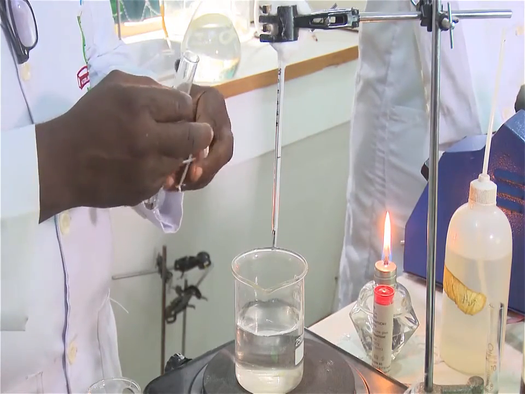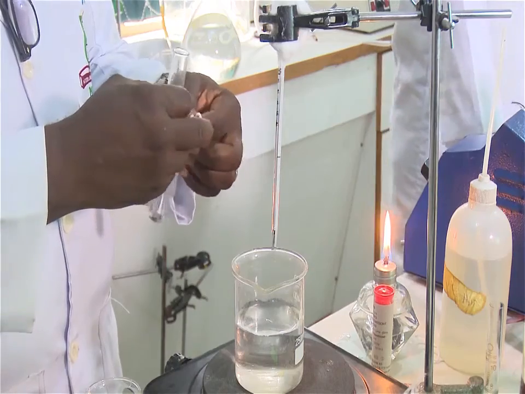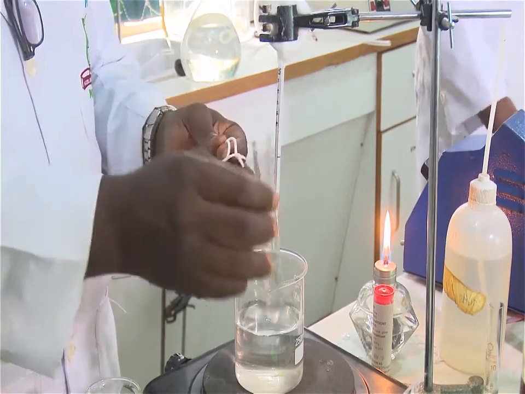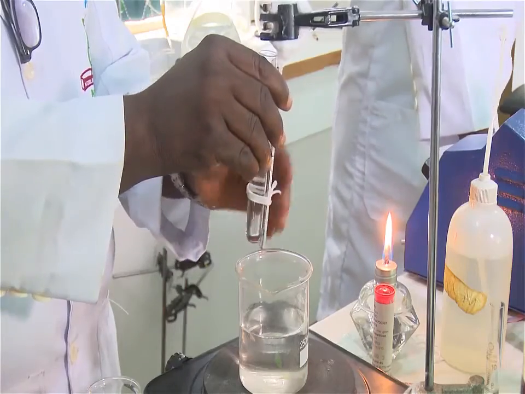And this entire assembly, that is the thermometer and the test tube containing the liquid you want to determine its boiling point with the capillary tube in it, fastened to a thermometer, is immersed in a water bath. If it's a liquid whose temperature is higher than 100, oil baths would be most appropriate.